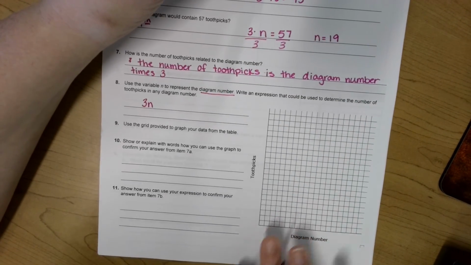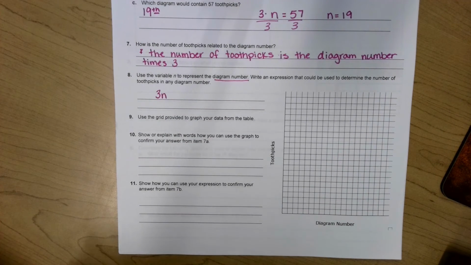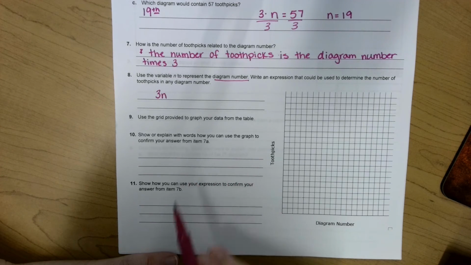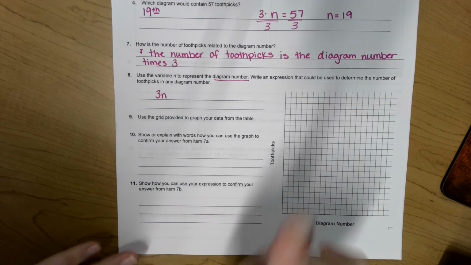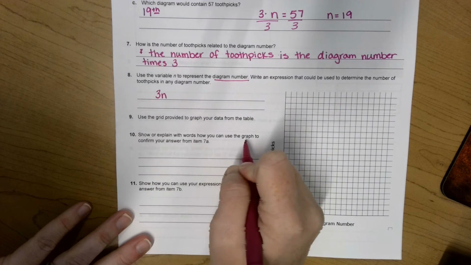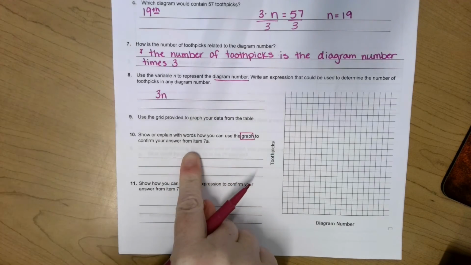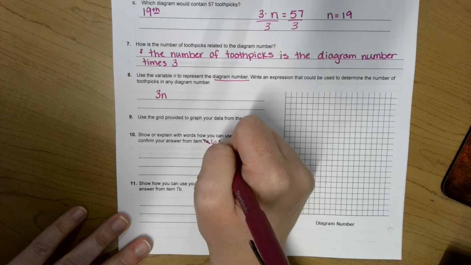Okay. Alright, so I am going to pause the video, or ask that you pause the video and try to graph and answer questions 10 and 11. So I want you to know something, because the first time I did it, I messed up. It says, show or explain with words how you can use the graph to confirm your answer from, this should be item 6A, not 7A.